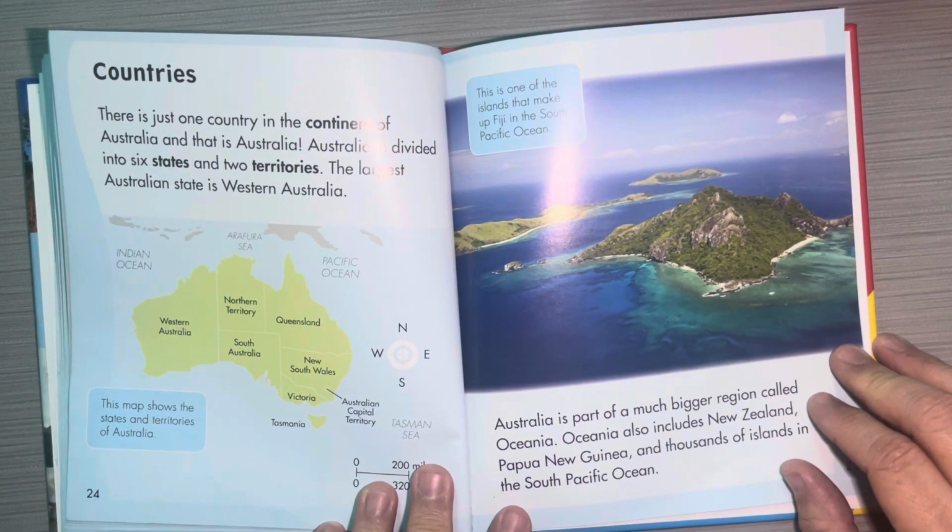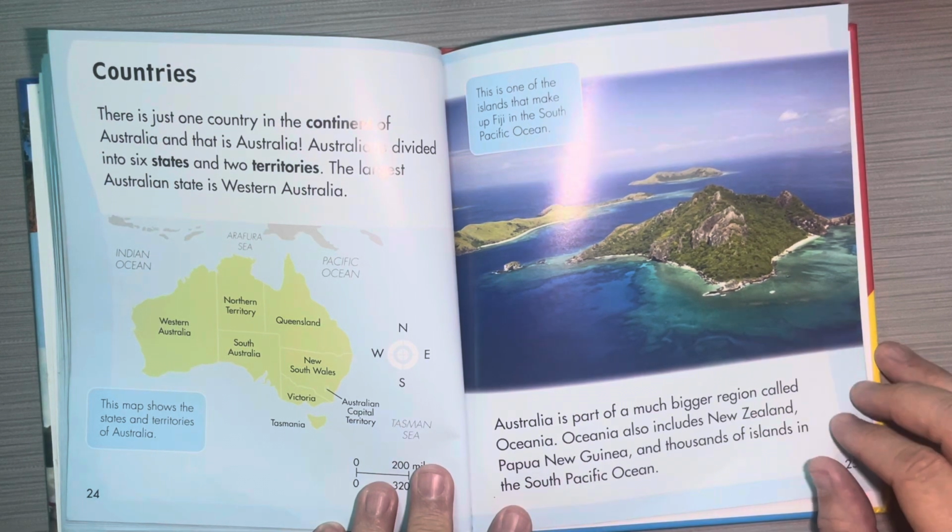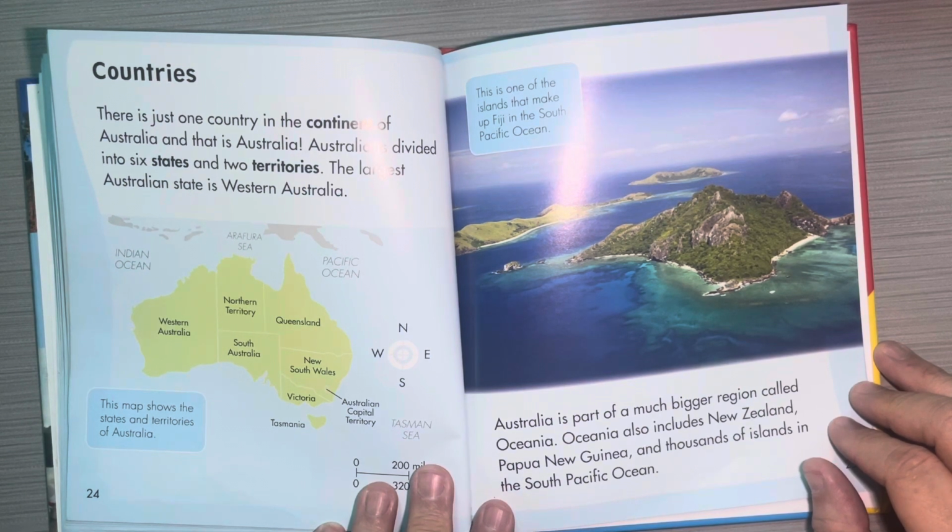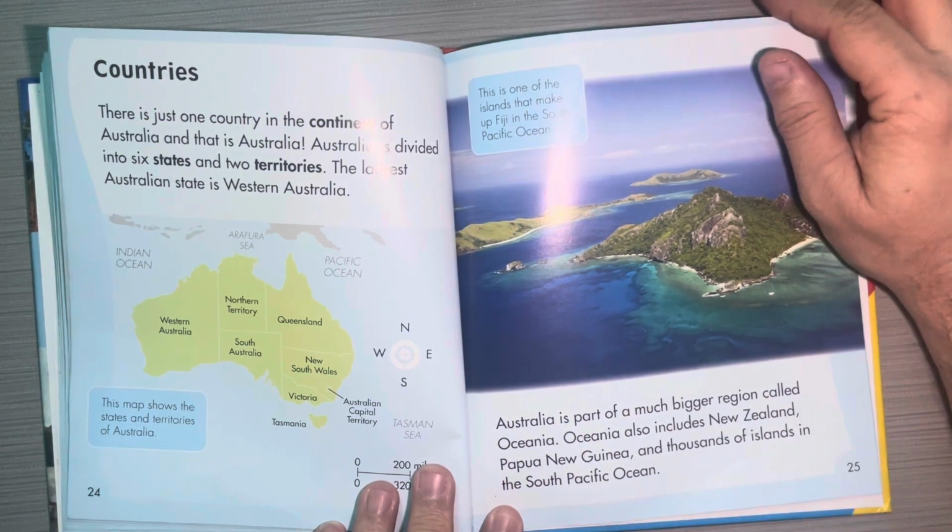This is one of the islands that make up Fiji in the South Pacific Ocean. Australia is part of a much bigger region called Oceania. Oceania also includes New Zealand, Papua New Guinea, and thousands of islands in the South Pacific Ocean.